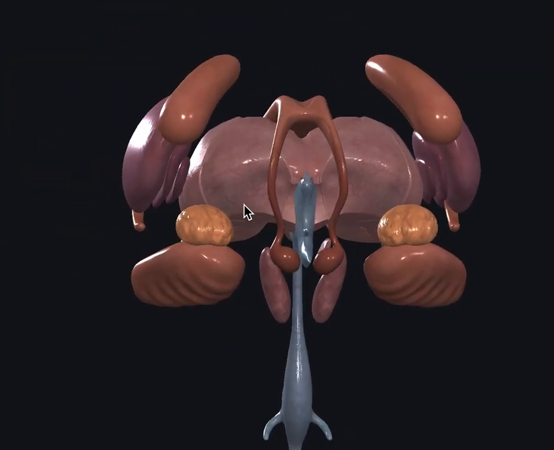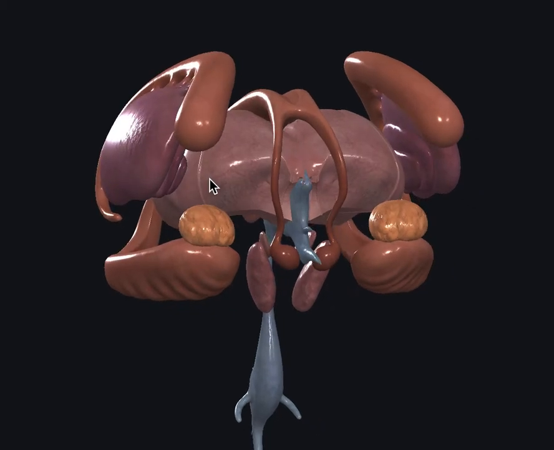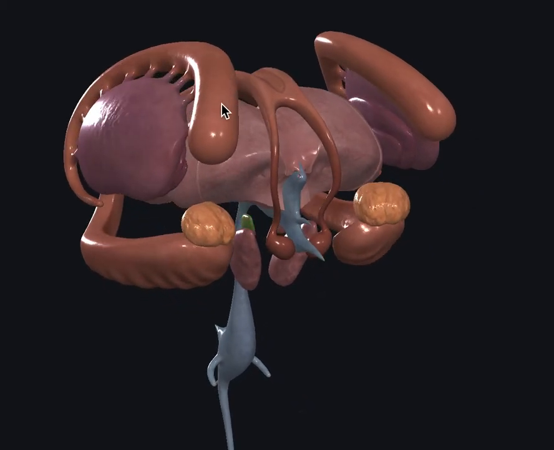So for input and output nuclei classification, the striatum, which is composed of the caudate nucleus and the putamen, these contain similar cells, and they receive input, so they are classified as input nuclei.